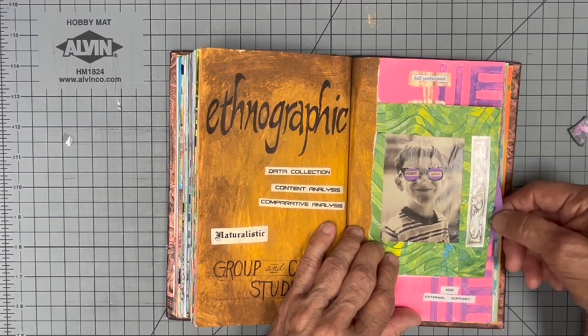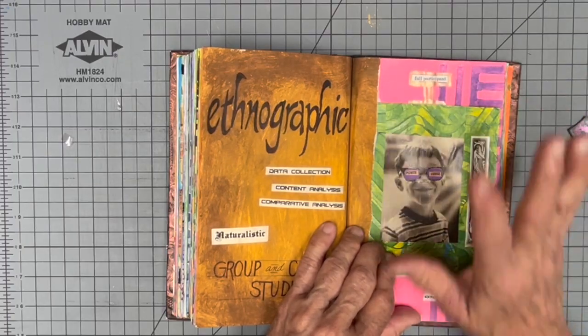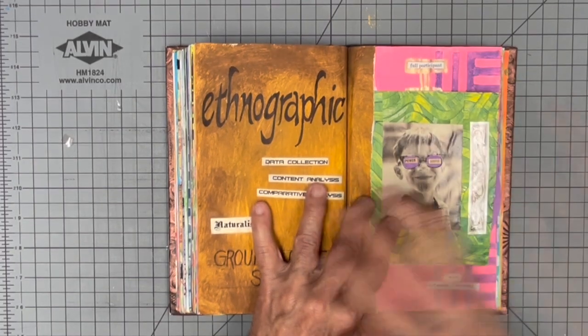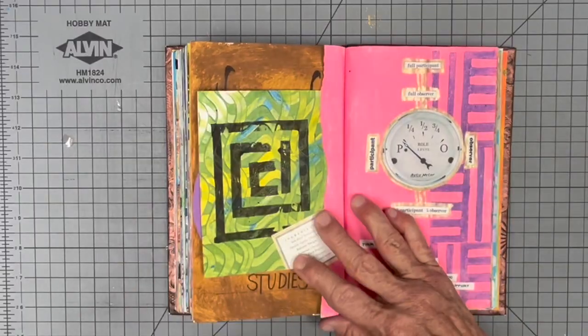I do have a video on how to make this. It's called a spinner or a Volvelle. The Volvelle is the official word for it. But I'll link that video to the Volvelles up in the top here.